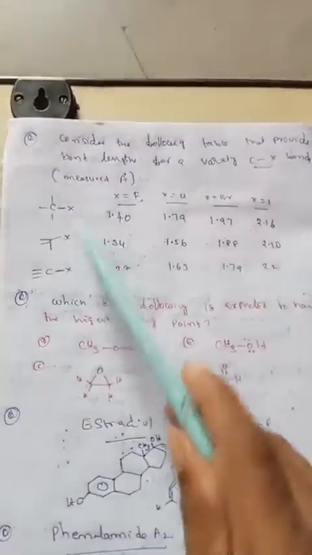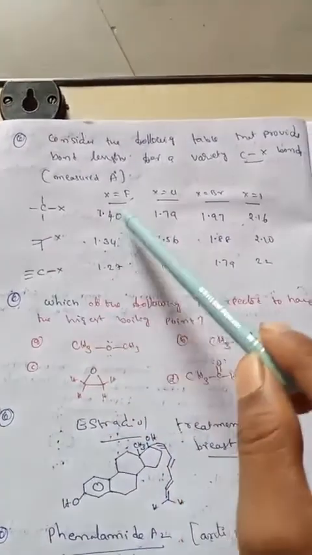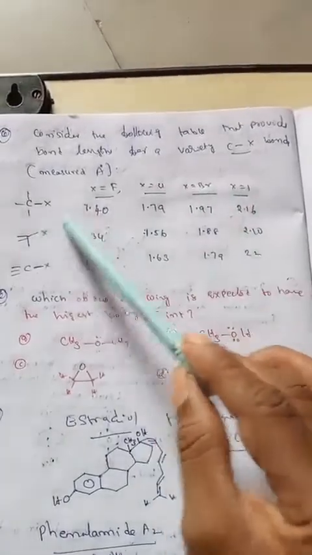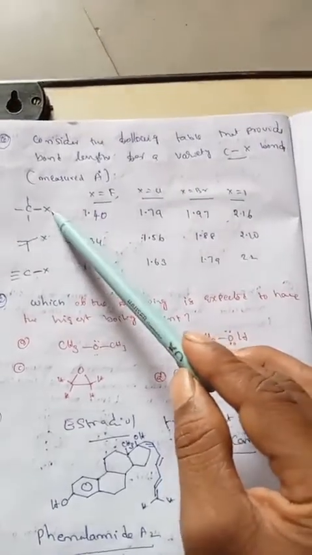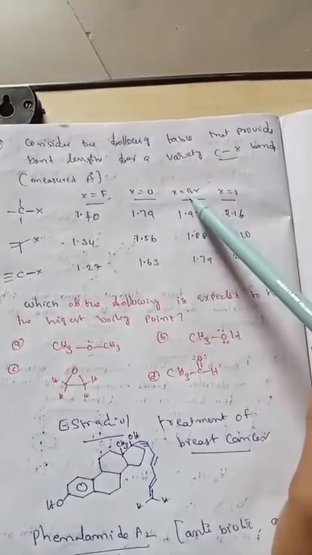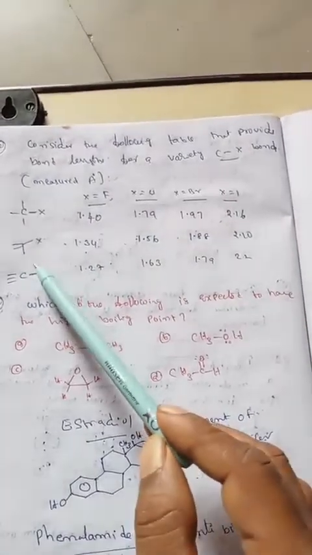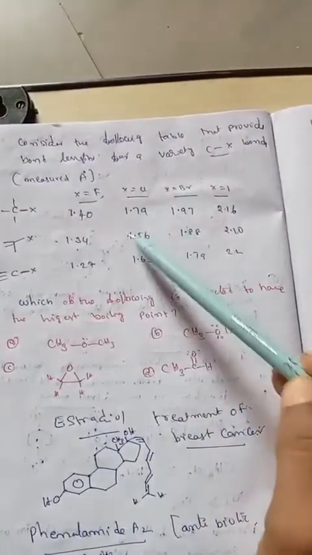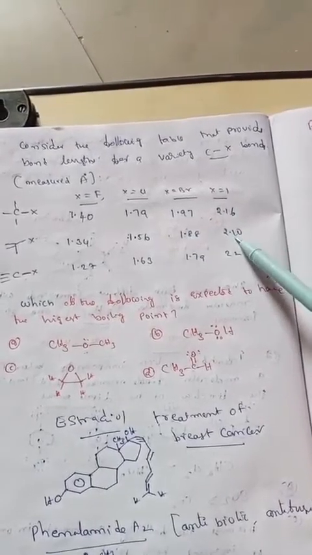Now it may be an alkyl halide or alkenyl halide or alkynyl halide, and the halogen may be fluoride, chloride, bromide or iodide. This data clearly shows the bond lengths. For alkyl halides, fluorine is 1.40, chlorine 1.79, bromine 1.97 and iodine 2.16 angstroms. For alkene-substituted halogens, fluorine is 1.34, chlorine 1.56, bromine 1.88 and iodine 2.10 angstroms.